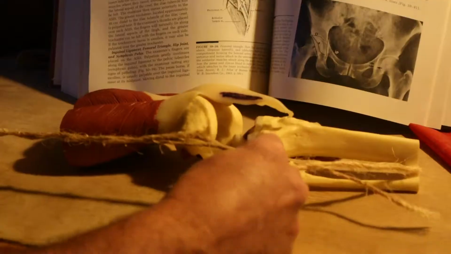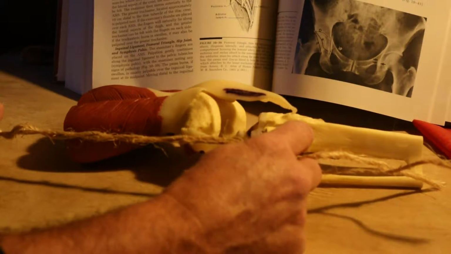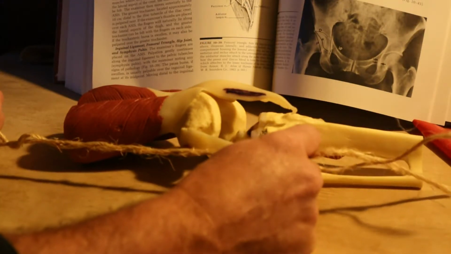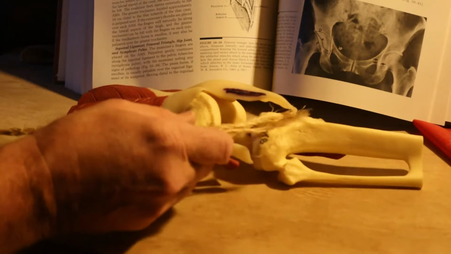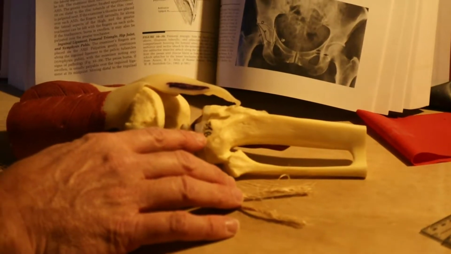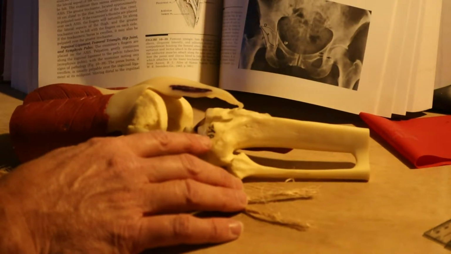As it comes down the outside of the leg, the lateral aspect of the leg, it starts to form into more of a 4 centimeter band. And that band runs down the outside of your leg, sort of splits in two, and it attaches to an area called Gerdy's tubercle, or it attaches to the tibial condyle.